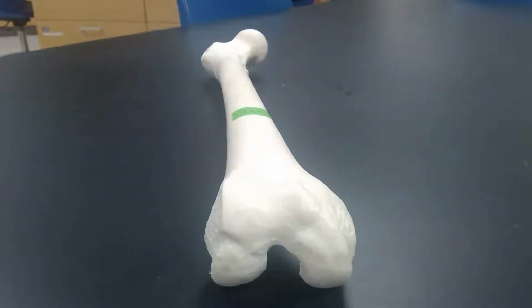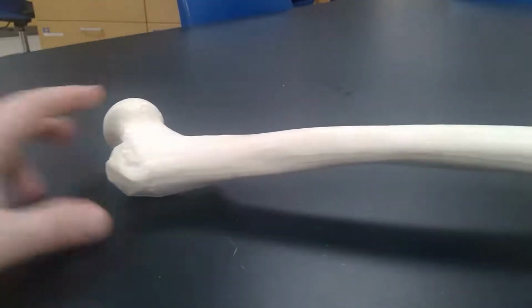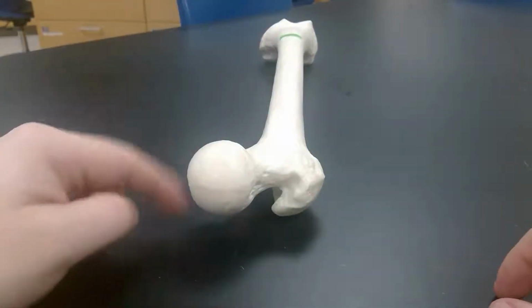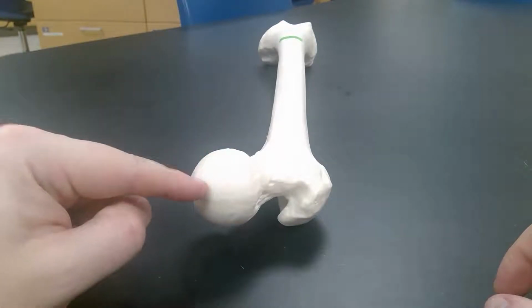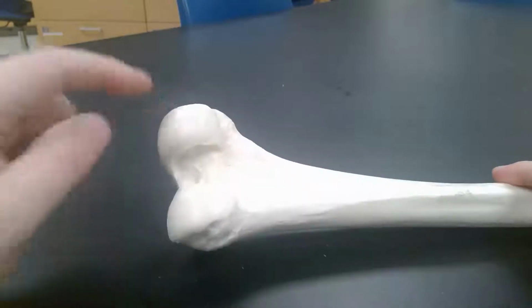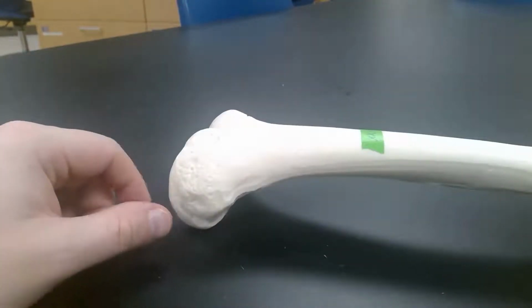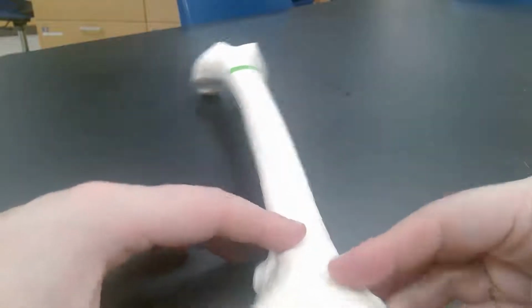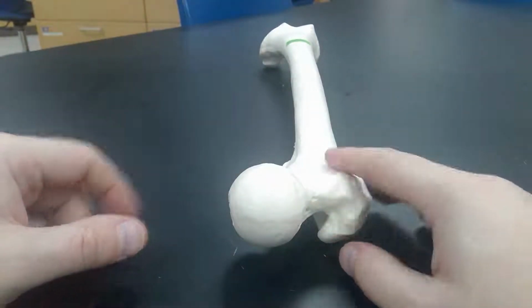The next bone we have is this guy right here. This is the femur. It's a very long bone, so we're going to look at it in two spots. Again, when we look at the femur, the head of the femur should always point medially. And if you look at the end of the femur, these two condyles should always face posteriorly. So this is our right femur.